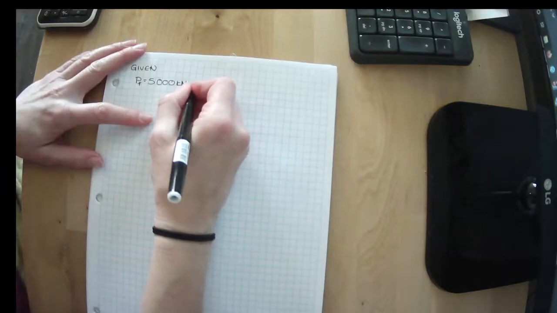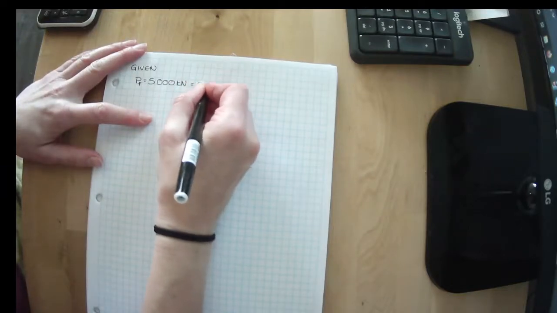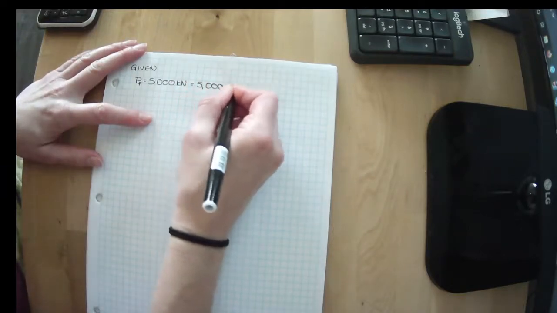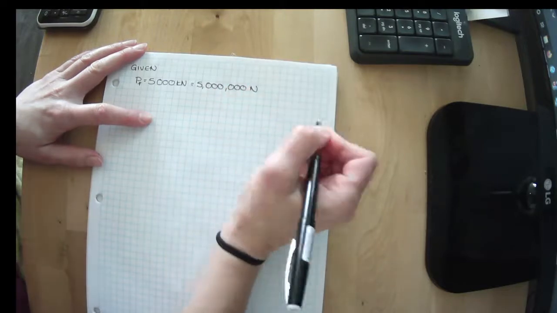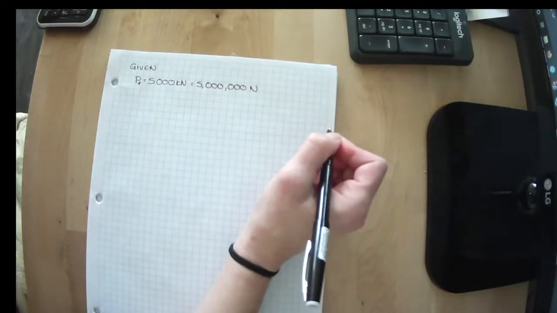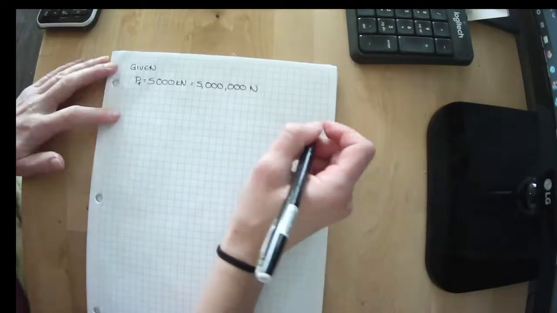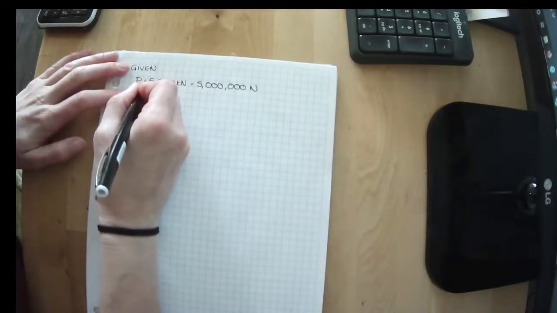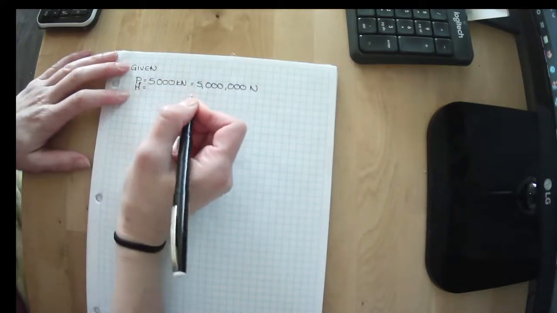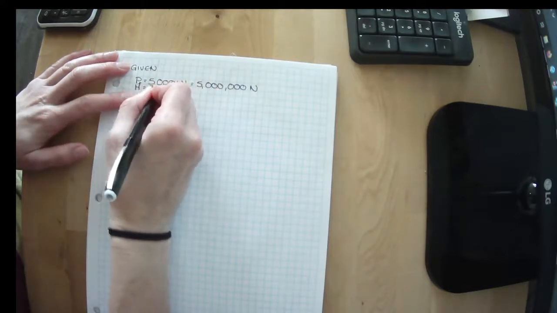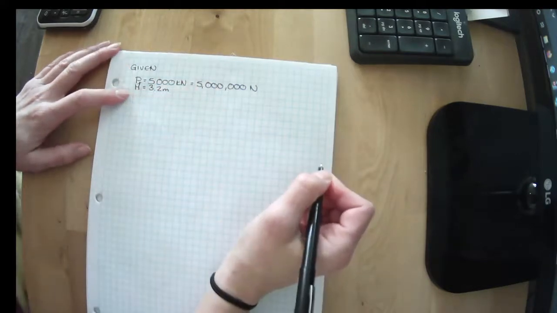I'm just going to convert this right now to newtons because I know we're going to be going back and forth between kilonewtons and newtons. So, 5 million newtons. The height, which is the original length of this, is 3.2 meters.